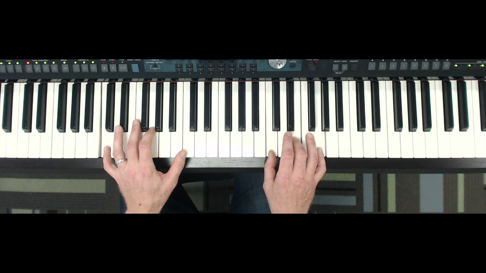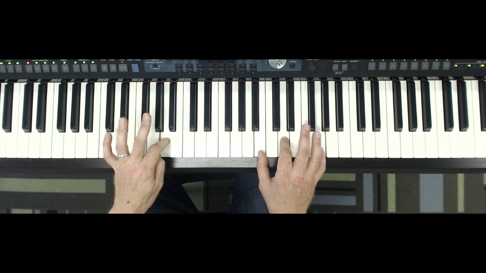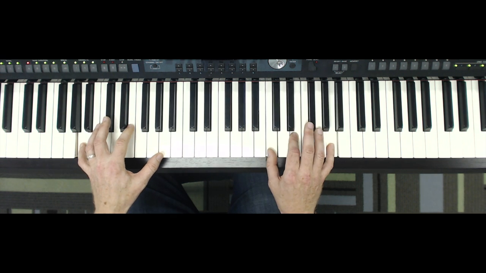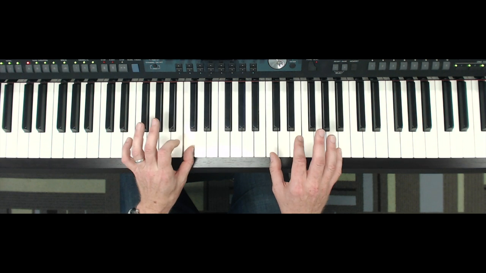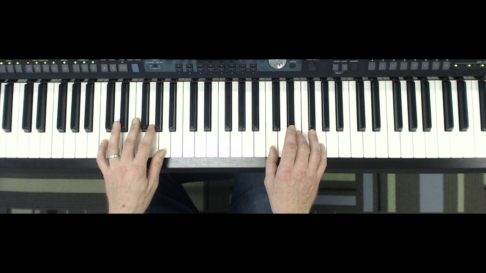And of course, you can add more rhythms in your right hand if you want, but it gets a little bit tricky to do the counts. 1 and 2 and 3 and 4 and 1 and 2 and 3 and 4 and 1.